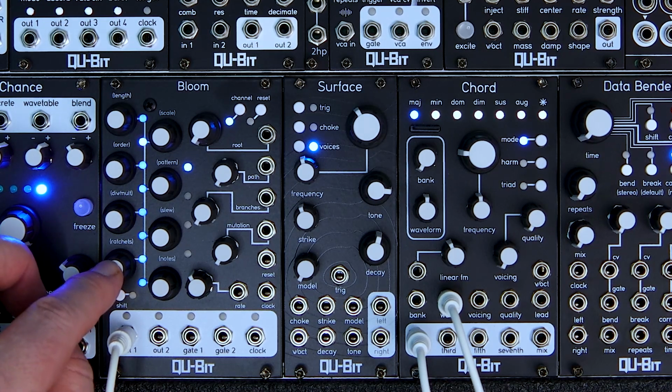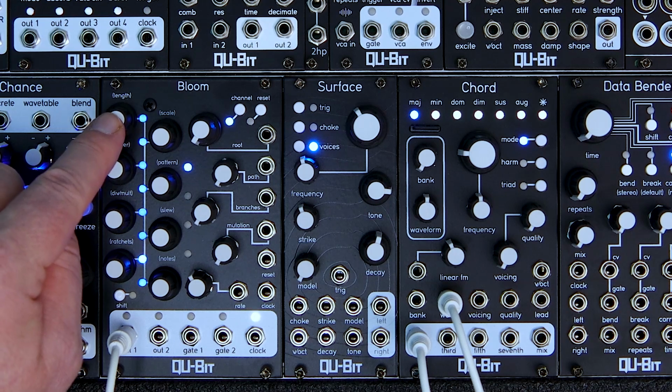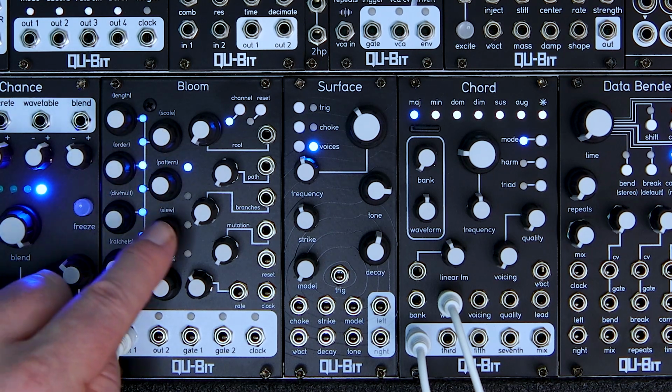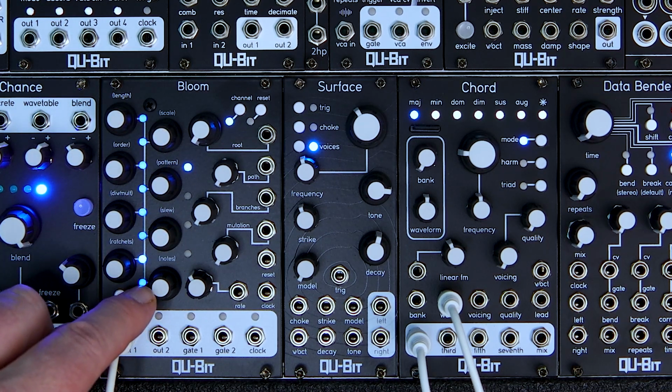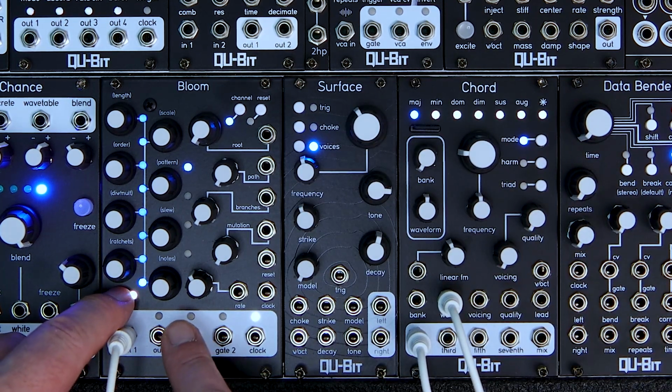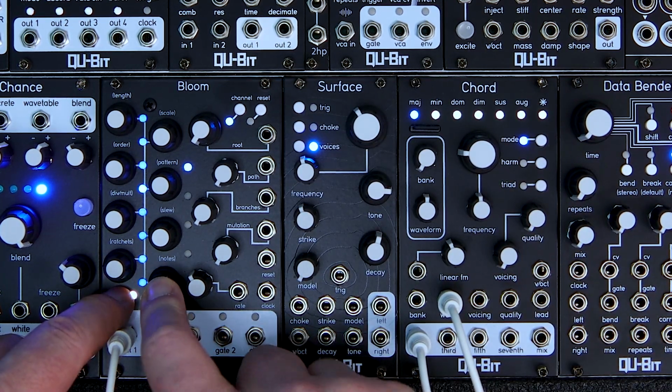So I'm going to have the root note be the lowest note here. And then I'm just going to set up a simple little ladder arpeggio going up the notes. All right, so I'm going to go shift. I'm going to go into note mode.